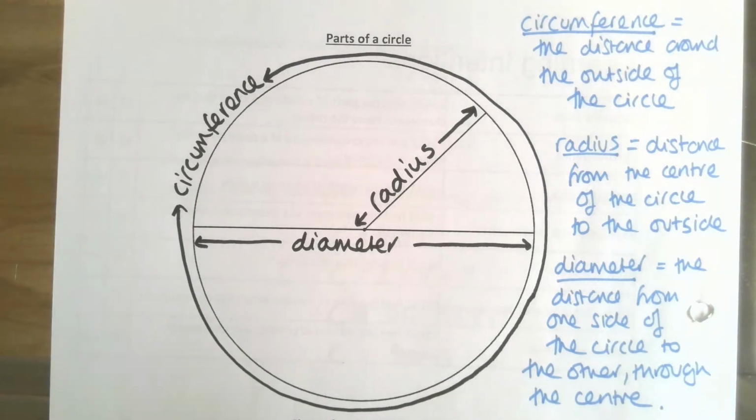So if you have a radius of 4, your diameter will be 8. If you've got a radius of 20, your diameter will be 40.